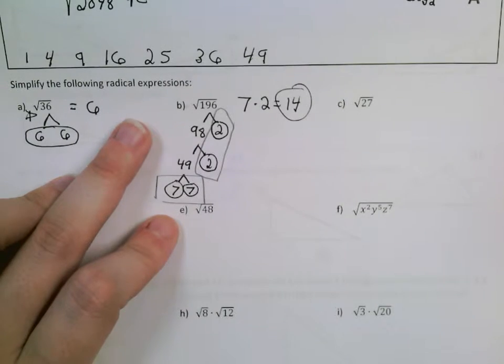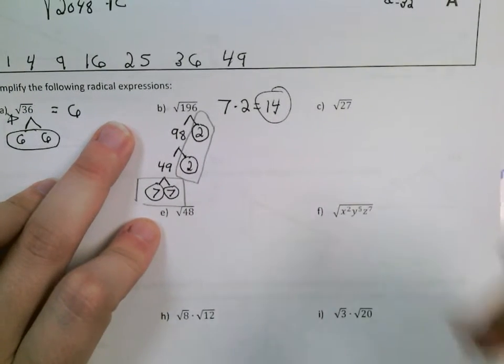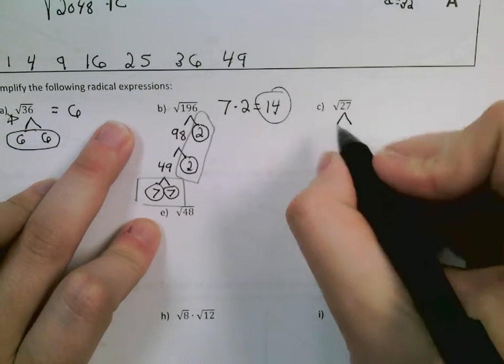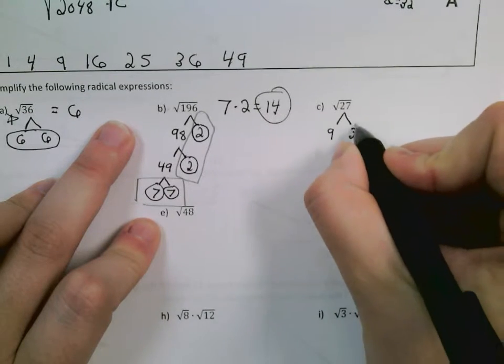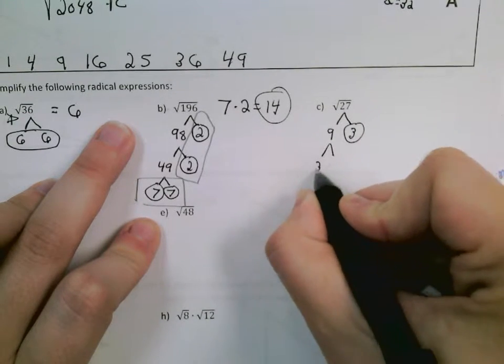which says that my final answer is 14. Now, if I do this same method with 27, and I break this down maybe into a 9 and a 3, 9 keeps going, 3 and 3.